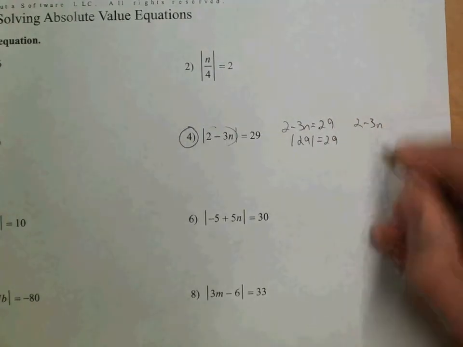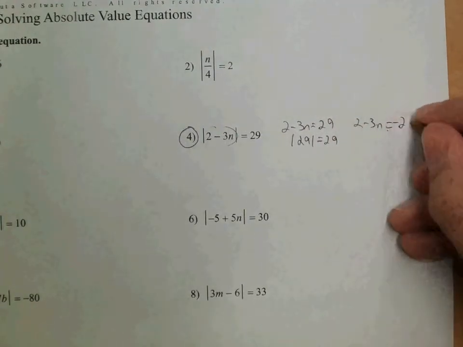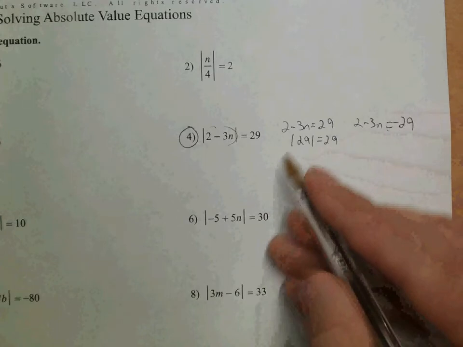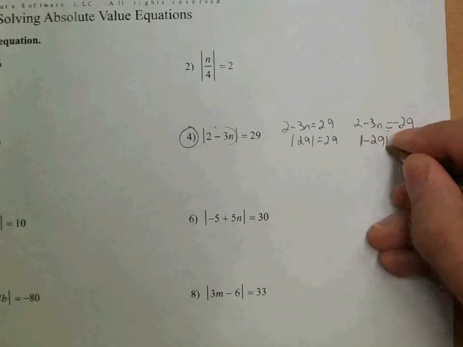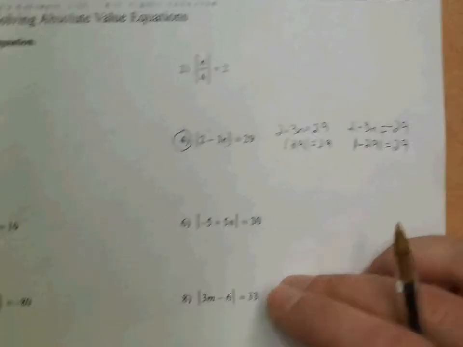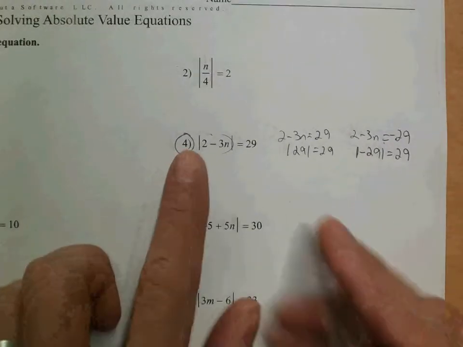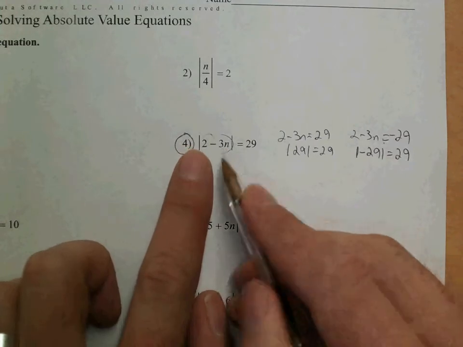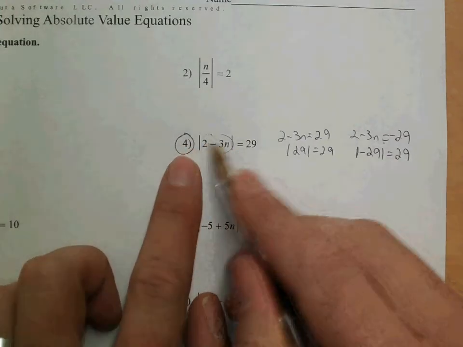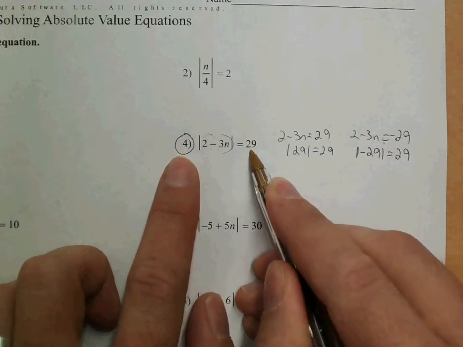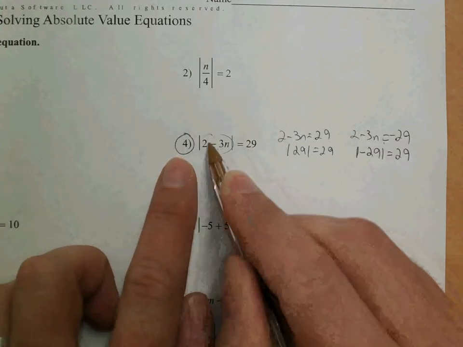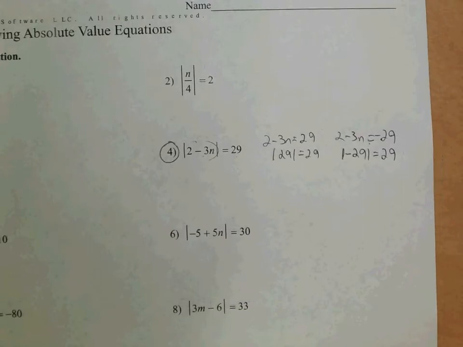But 2 minus 3n could also equal negative 29, because the absolute value of negative 29 is positive 29. So what this absolute value is doing is it's turning the value of whatever this expression is positive, and it'll equal 29 whether this is equal to positive 29 or negative 29.